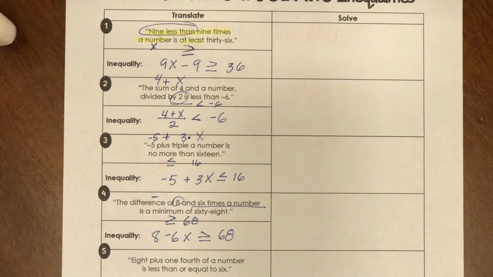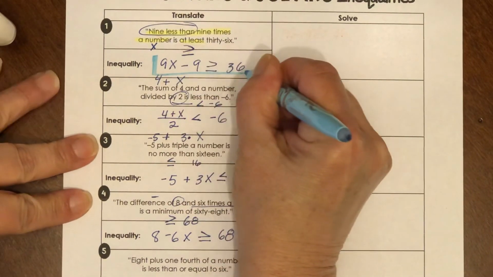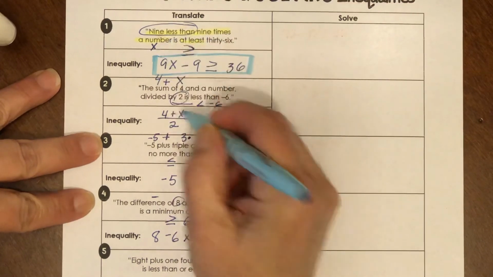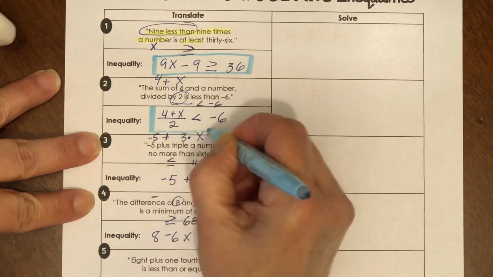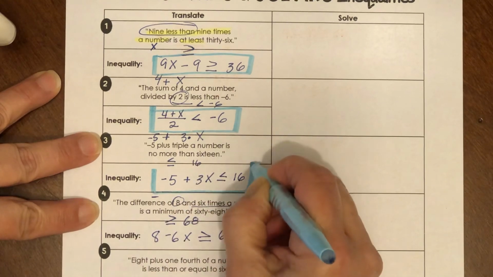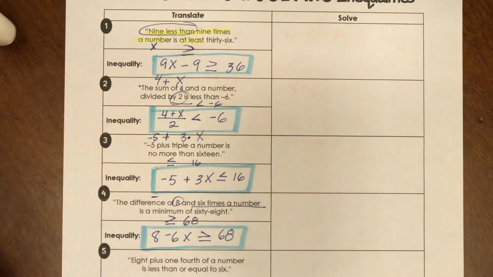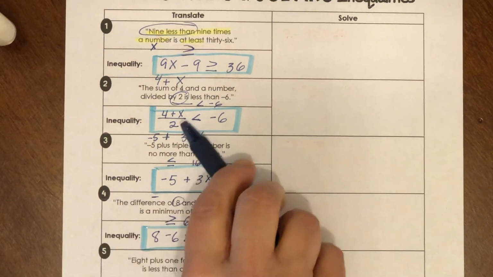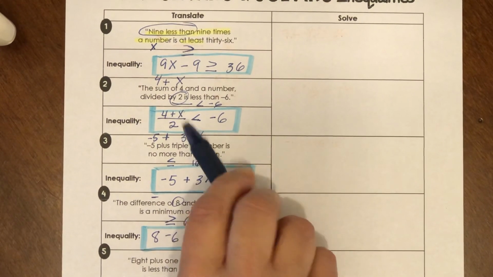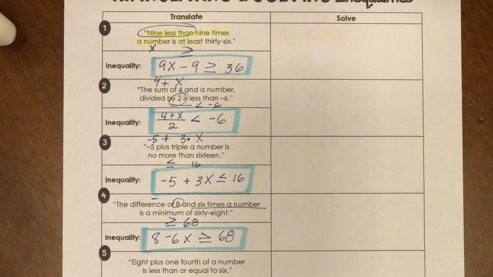Just to make it clear one more time, you're going to be solving these inequalities. I set them up for you. And one more thing, remember, first step here, multiply both sides by 2.